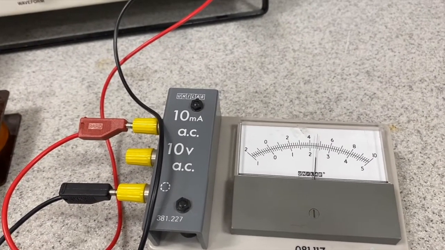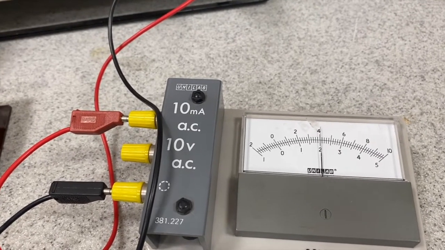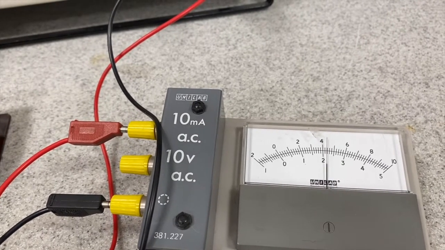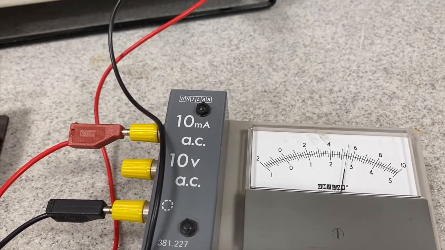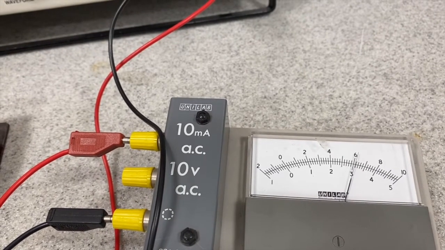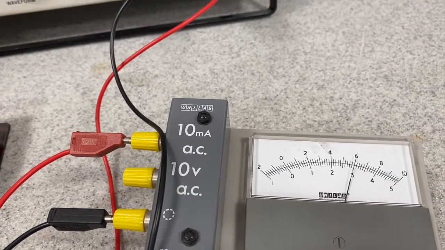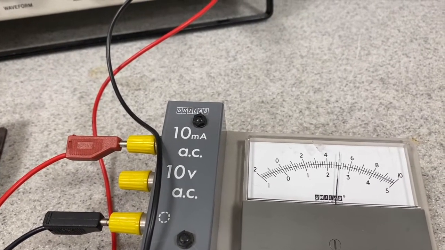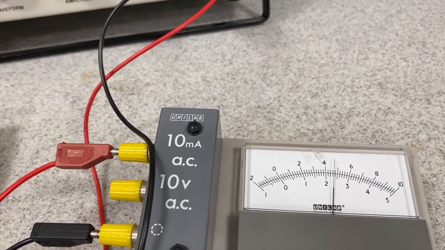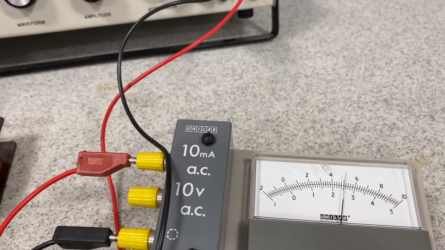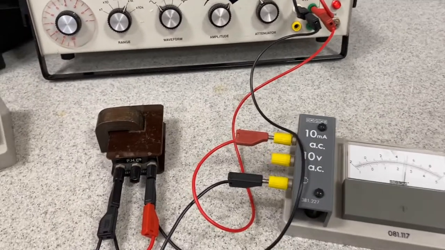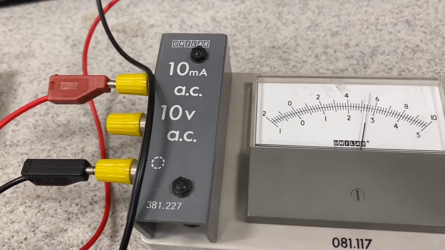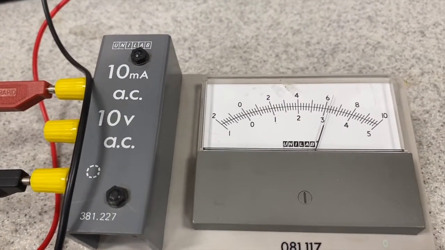I'm increasing the frequency and the current's going down. If I decrease the frequency, the current's going up. So inductors behave in the opposite way to capacitors. At higher frequencies, you get less current, an inverse relationship between the frequency and the current. Inductors like low frequencies. Lower frequencies, higher currents.